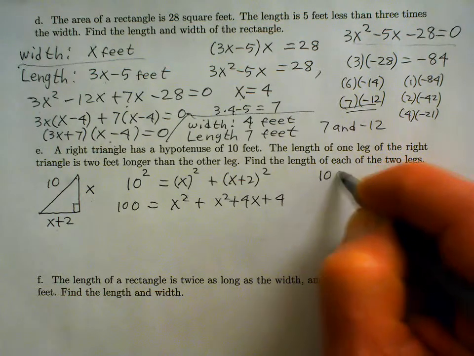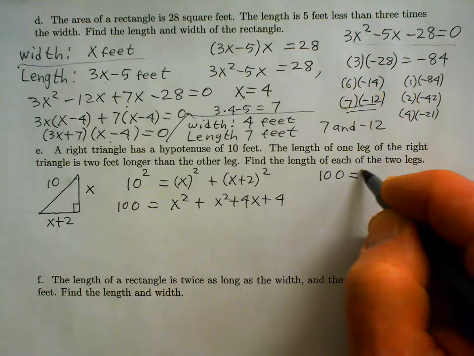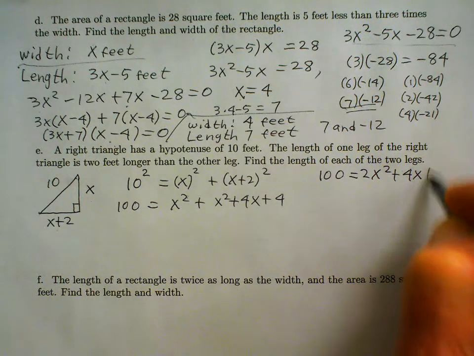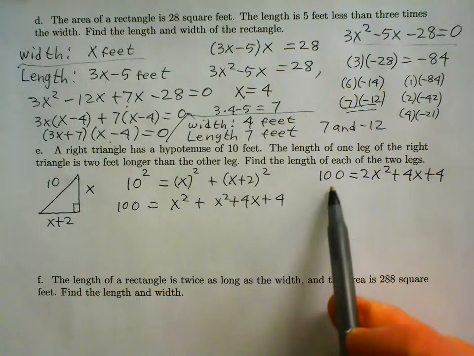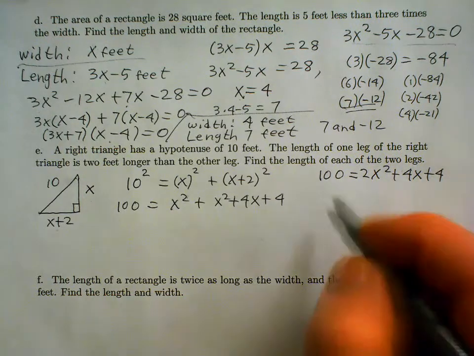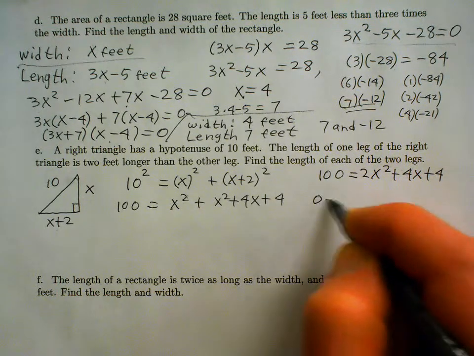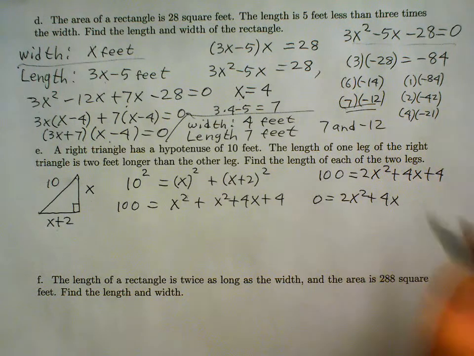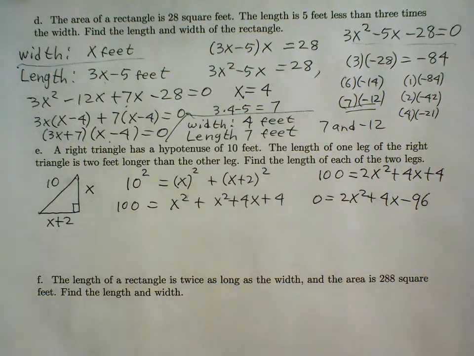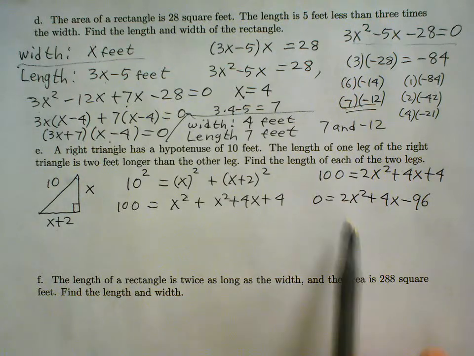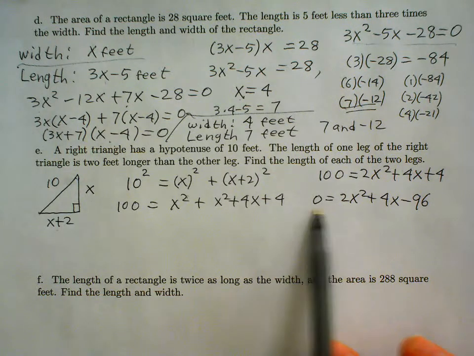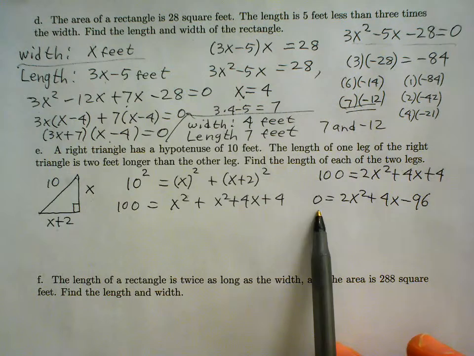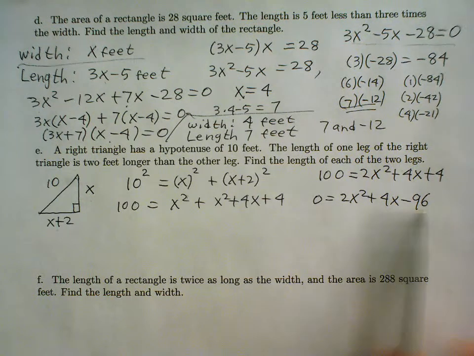And then 100 equals 2x squared plus 4x plus 4. We'll subtract 100 from both sides. So we get 0 equals 2x squared plus 4x minus 96. Since the greatest common factor is positive 2, we can divide every term on both sides by positive 2.